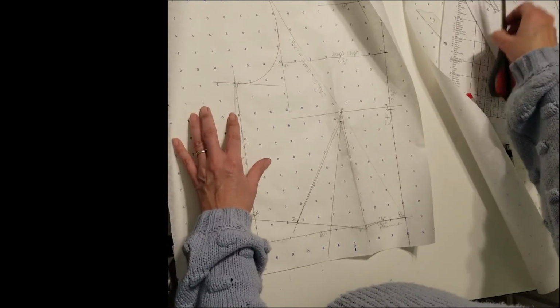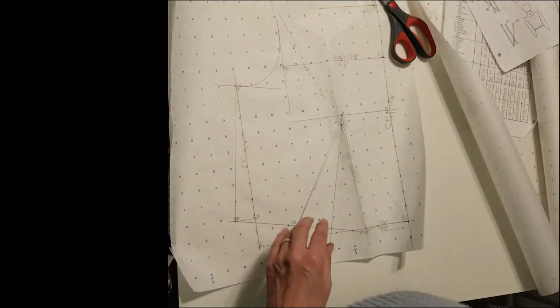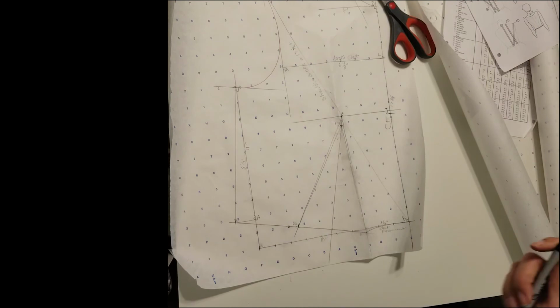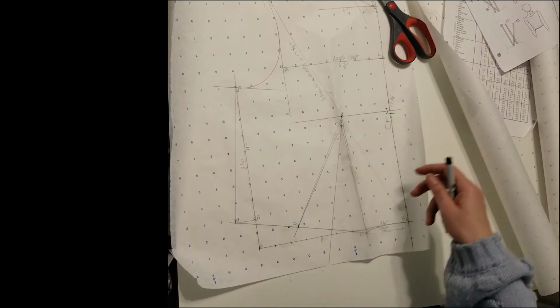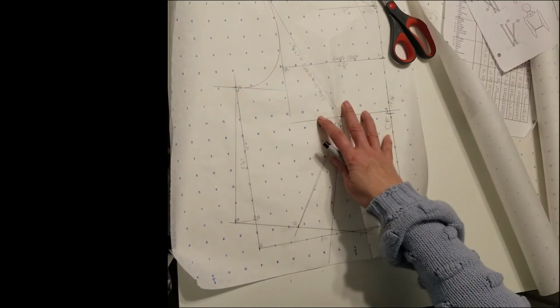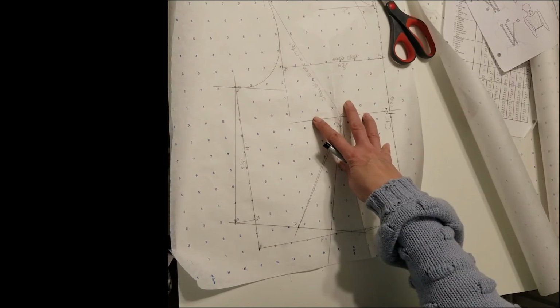So that finishes the front bodice draft. What's left is for you to either trace it on another piece of paper and leave this as your master draft.